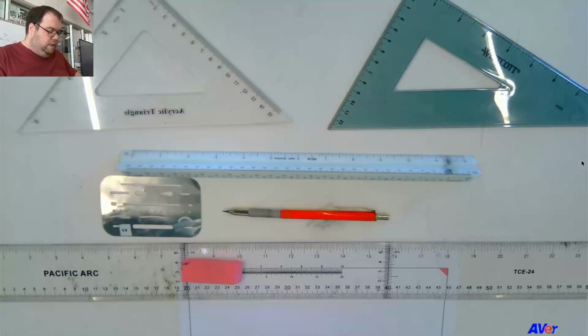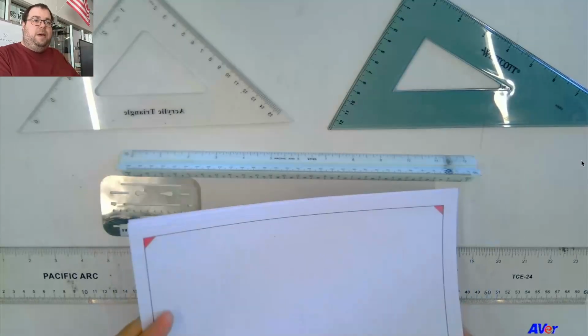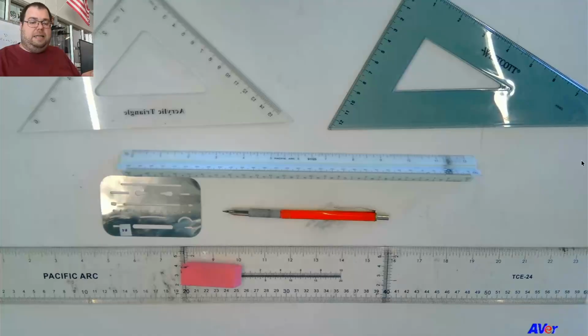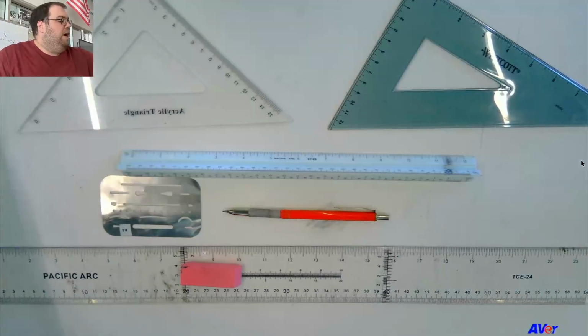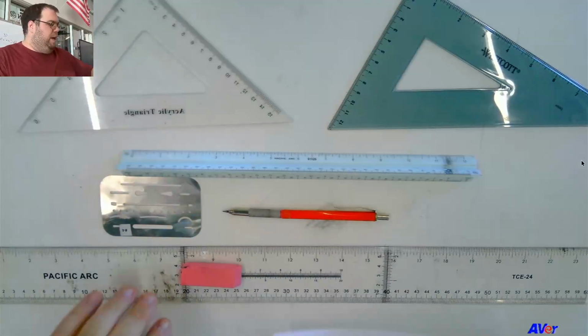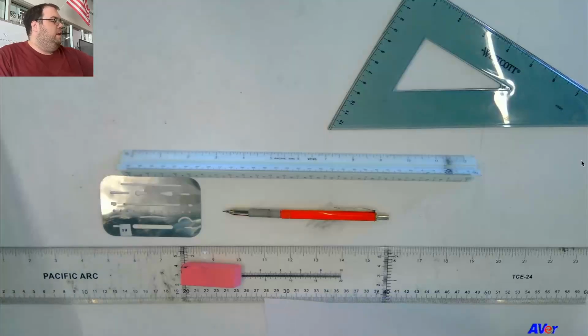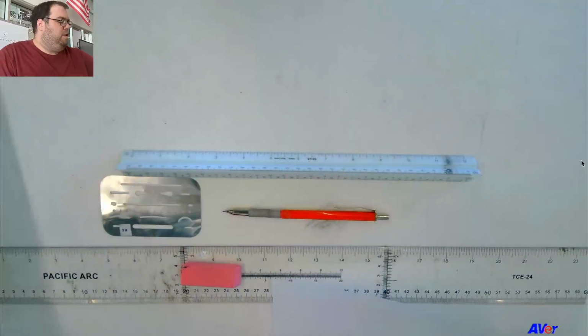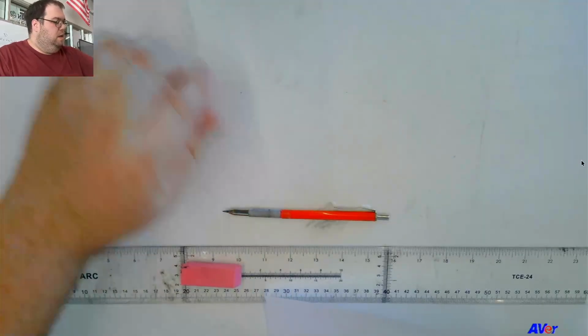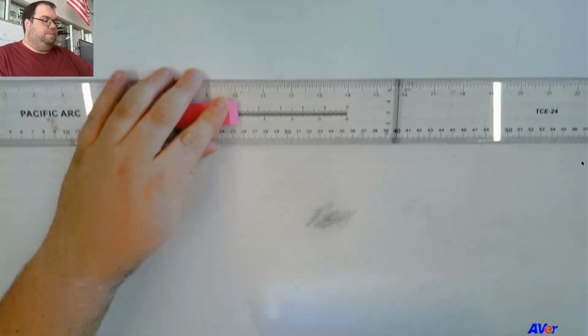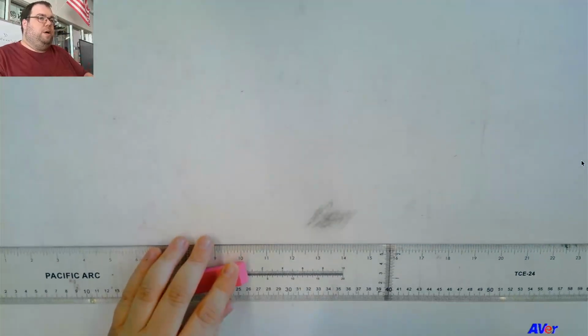So first things first, set the title block paper to the side. We're going to use that on the next assignment. And grab your blank piece of paper. We want to go ahead and clean off our drafting board, make sure we don't have anything on it. Keep everything nearby, everything except your T-square.